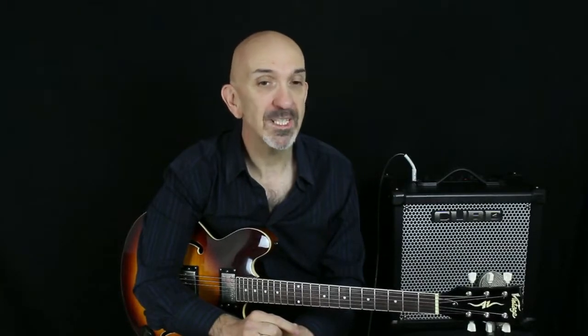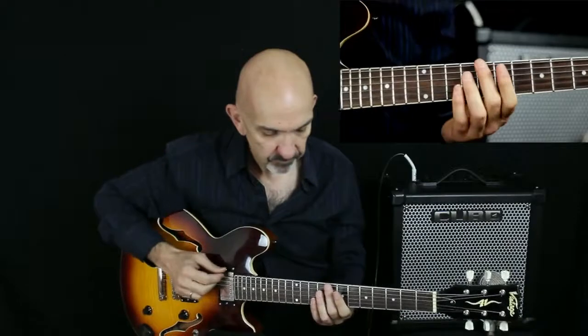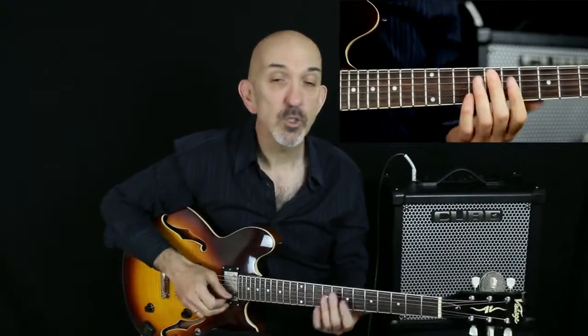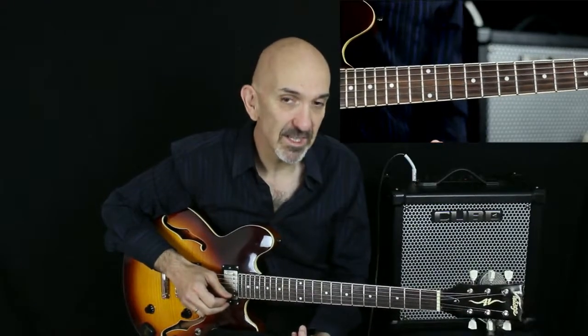In the case of C, D is the 2nd degree. So a C major chord that has a D in the voicing is called C major 9 or C added 9. F is the 4th degree, so any major chord containing an F is called C major 11 or C added 11.